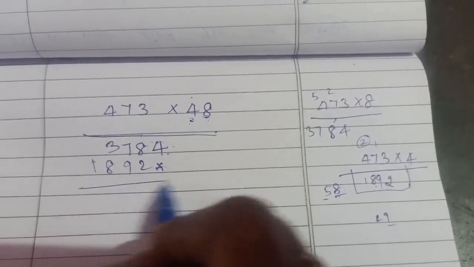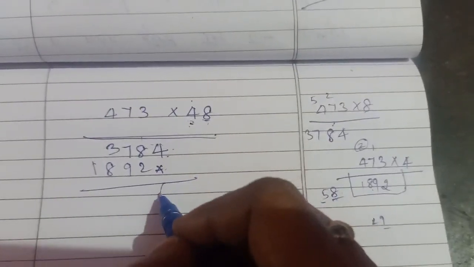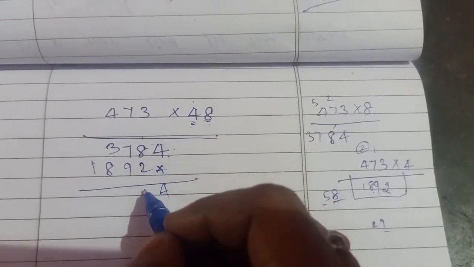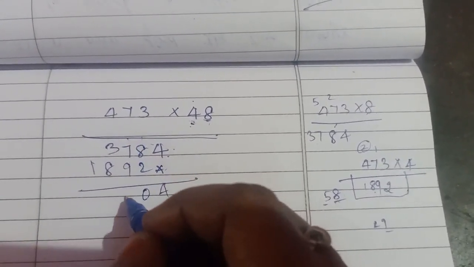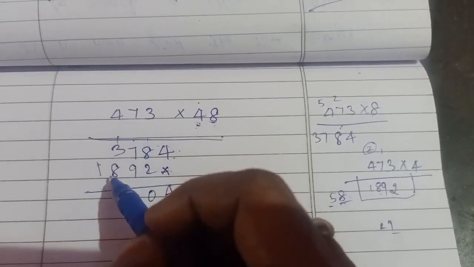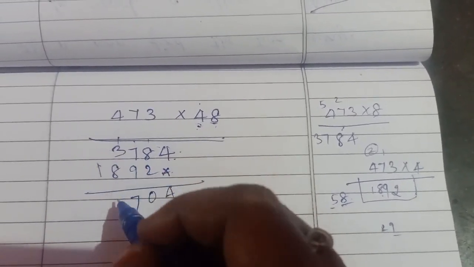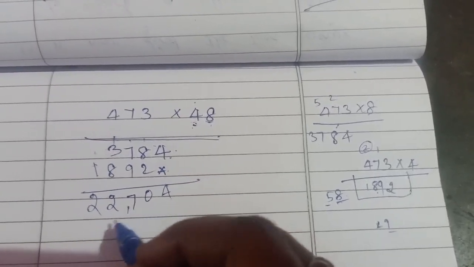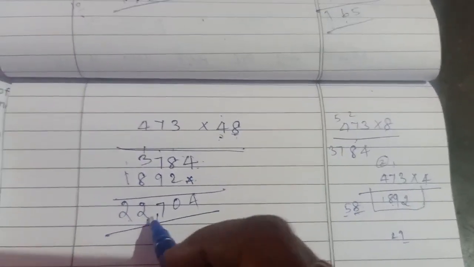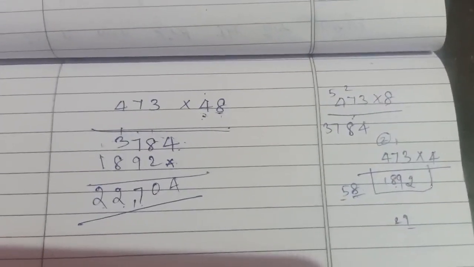1892. Okay, now you can add these 2 numbers. 4, 8 plus 2 is 10, remainder 1. Here everything added means 17, remainder 1. Here 4 plus 8 is 12, remainder 1. 1 plus 1 is 2. Okay, so what is the final answer? 22,704 is the answer.